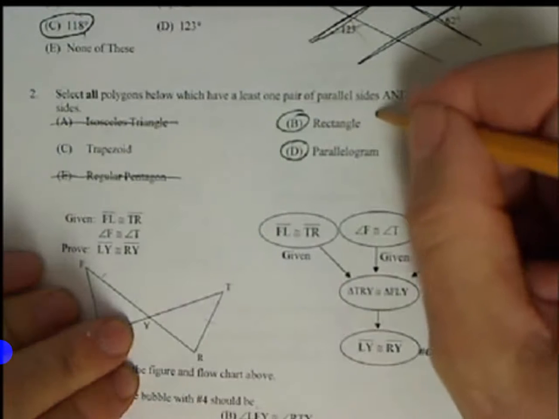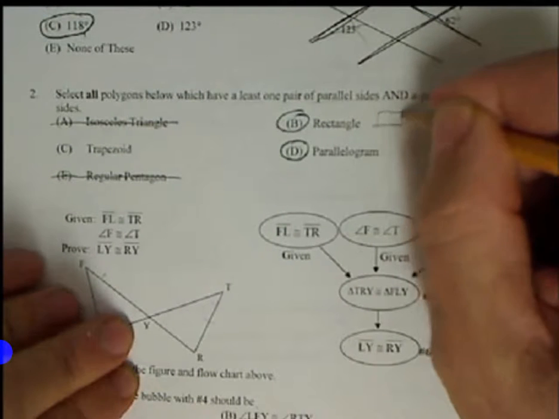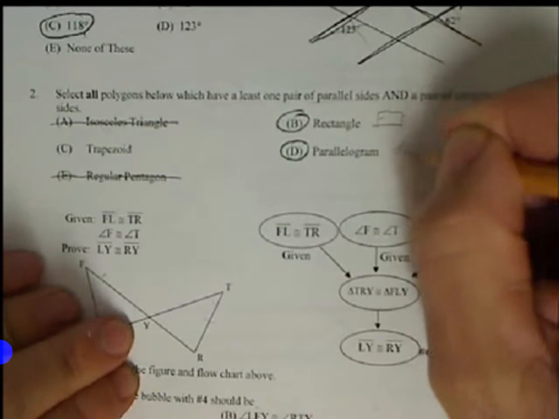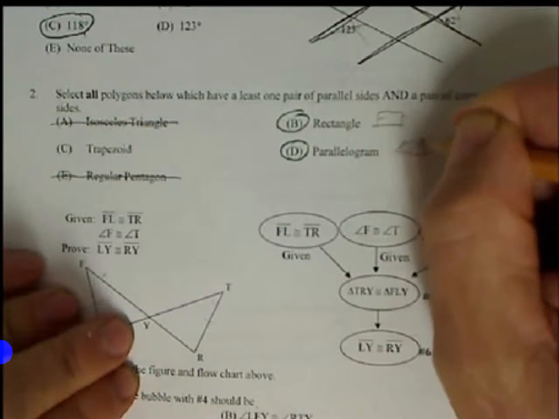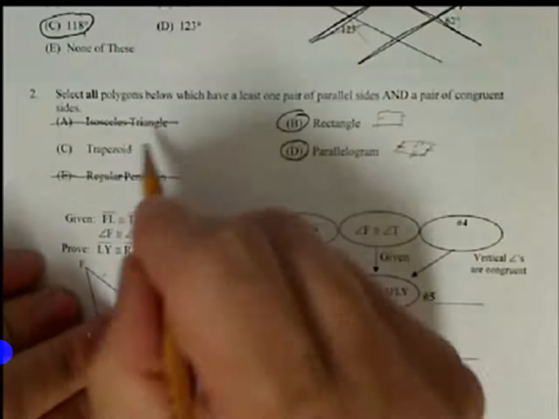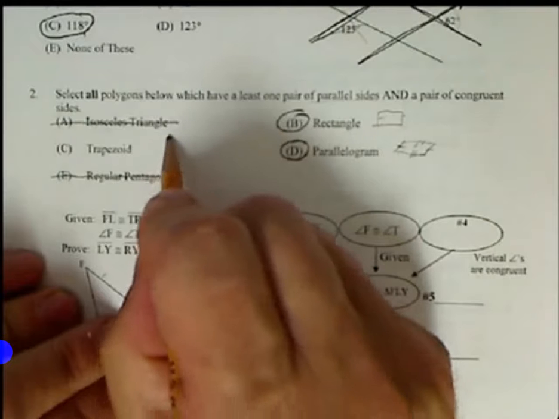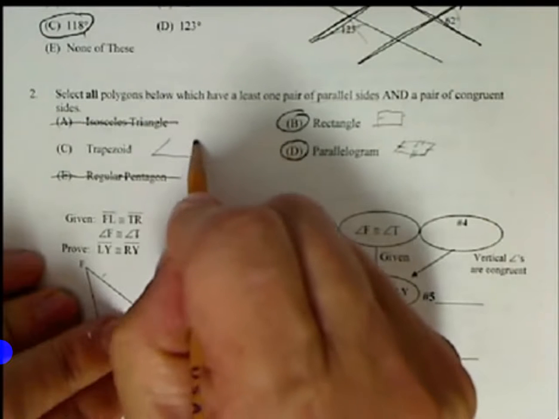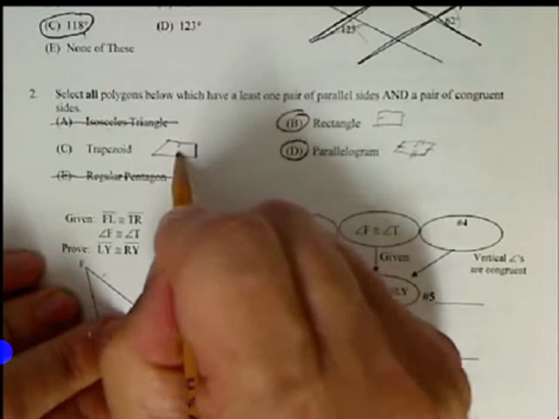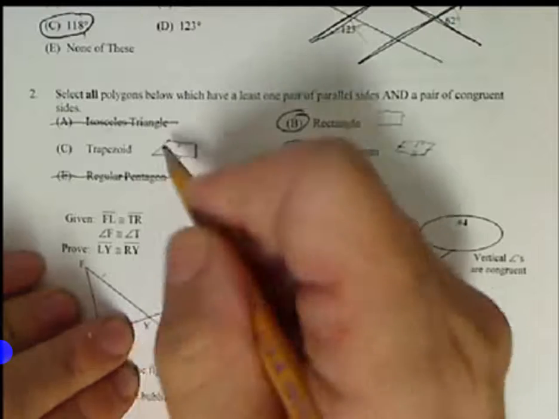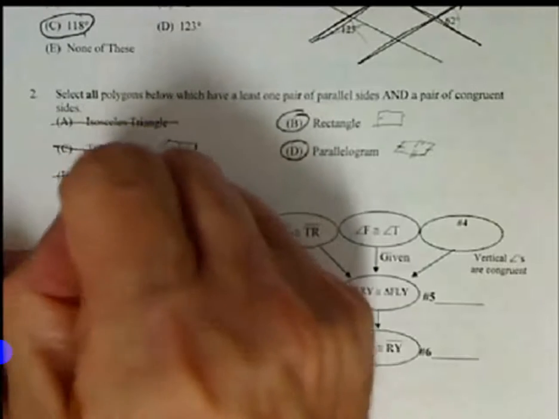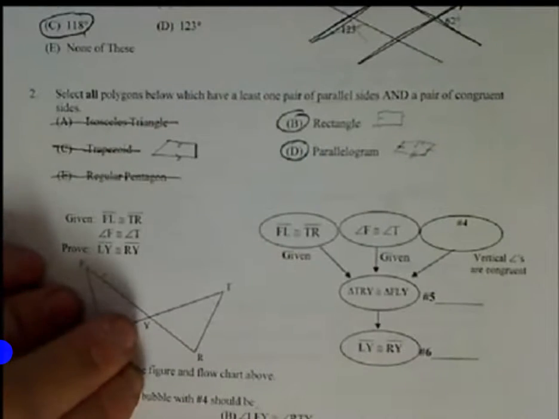Now I need congruence. Well, I know a rectangle, this side equals this side, and a parallelogram, those sides are equal, and then these sides are equal. Trapezoid, it could be any kind of shape as long as these two are parallel, but that does not mean these two are equal. If it was an isosceles trapezoid, I'd have it, so I can cross it out. So I'm left with B and D.